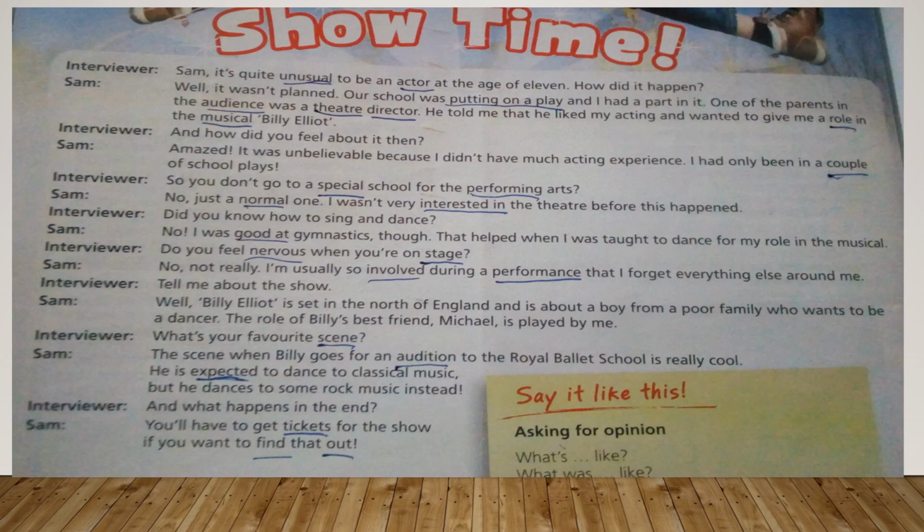So this is the answer to our question before we started reading the interview. What ability was useful to Sam when he was preparing for his role in the play Billy Elliot? That he was good at gymnastics. Okay. That helped when I was taught to dance for my role in the musical.